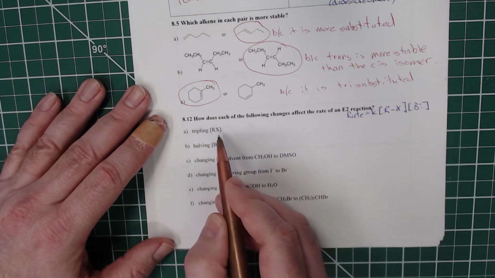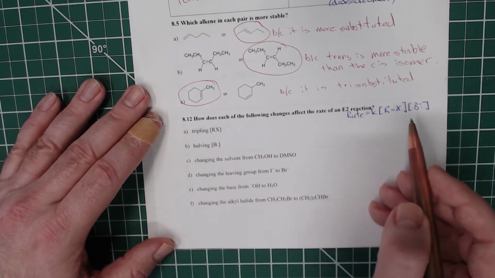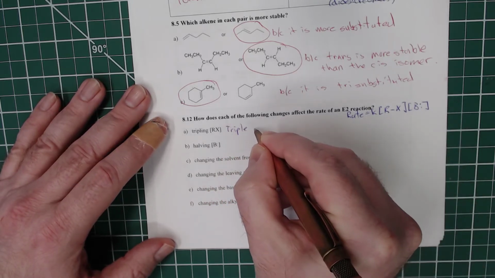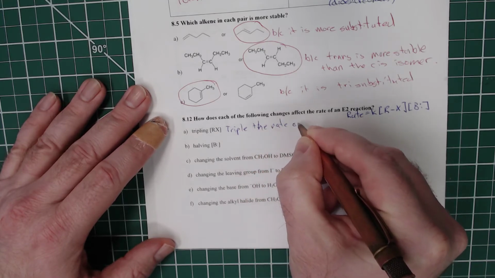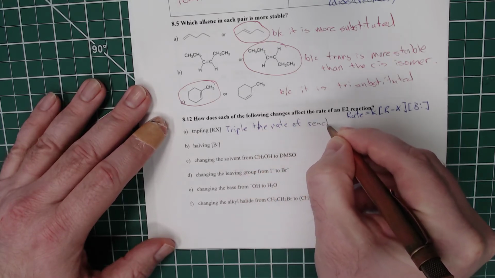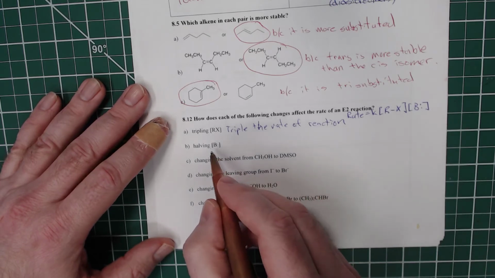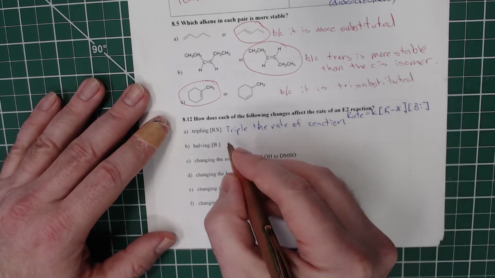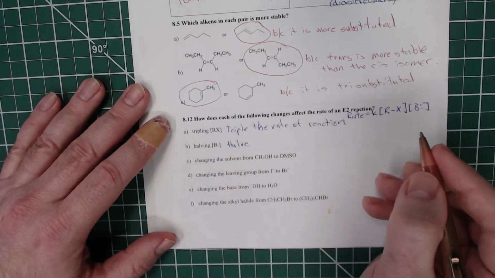If we triple the concentration of the alkyl halide, we'll see that there's a direct relationship, so that will also triple the rate of the reaction. All right. If we halve the concentration of the base, well, halving the concentration of the base will halve the rate of reaction.